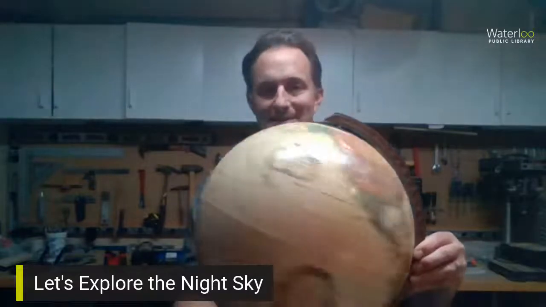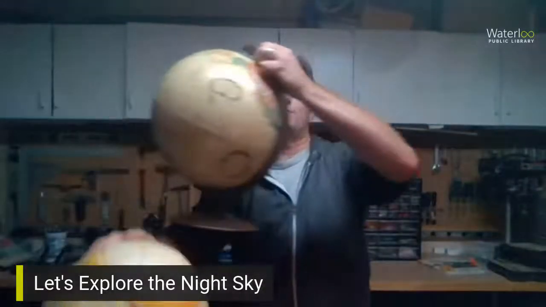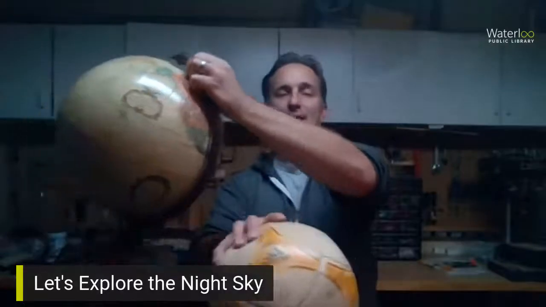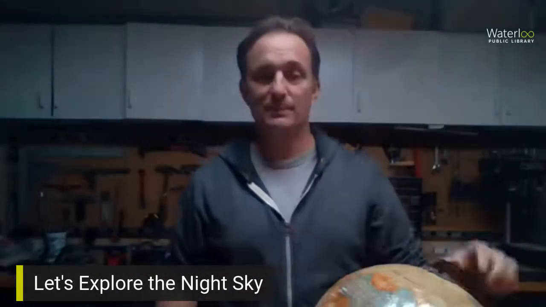As the Earth orbits the sun, the soccer ball is going to be the sun, it spins multiple ways. It spins on its axis. This spinning is what makes a day. One full rotation makes a day. But it also spins around the sun. And one full rotation around the sun makes up a year. So depending upon where the Earth is oriented relative to the sun, that will help determine where the stars are in the sky and what we can see.